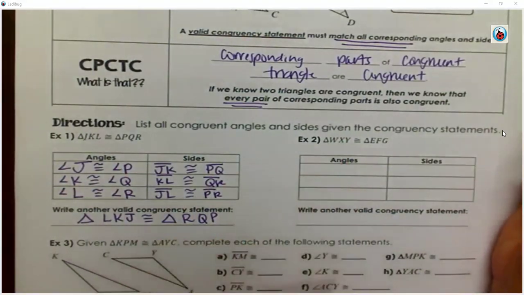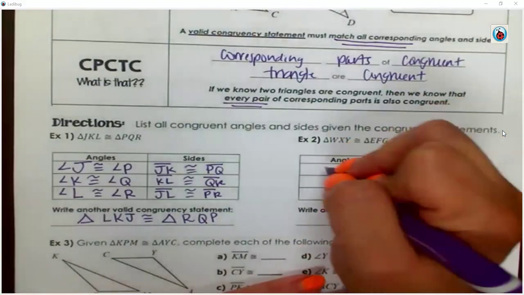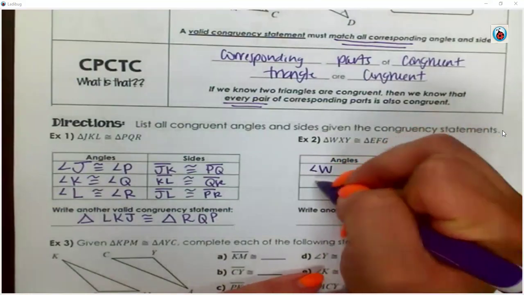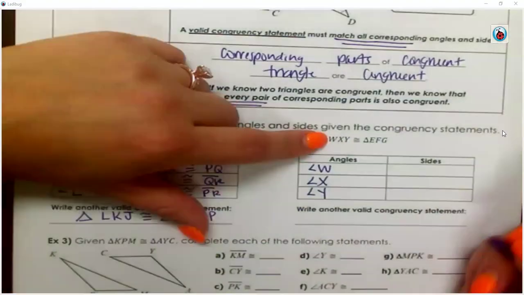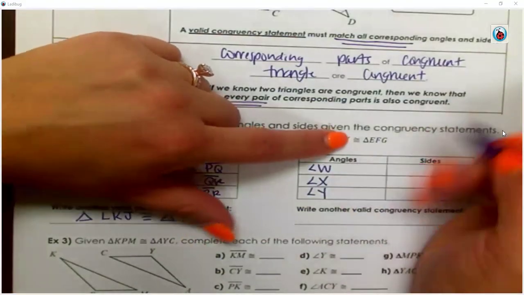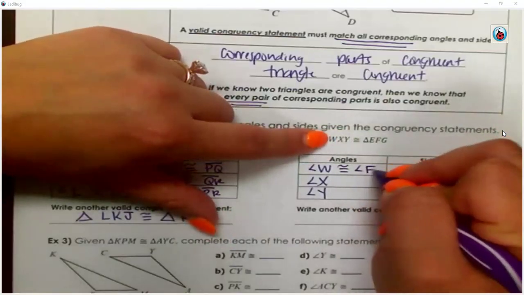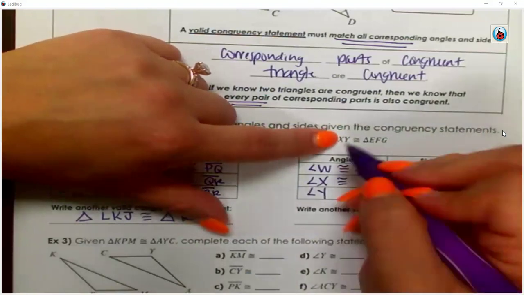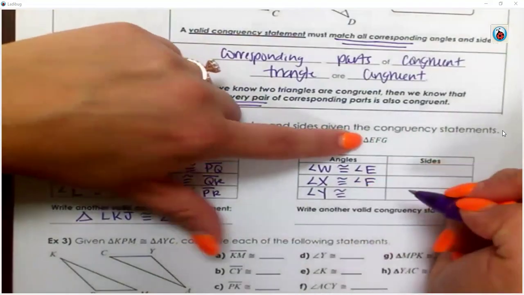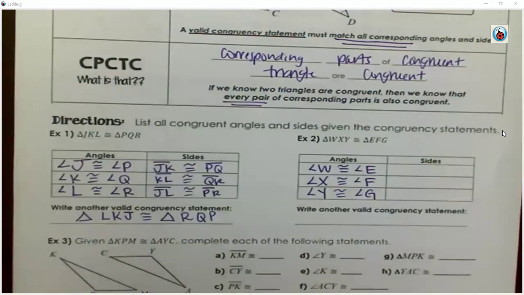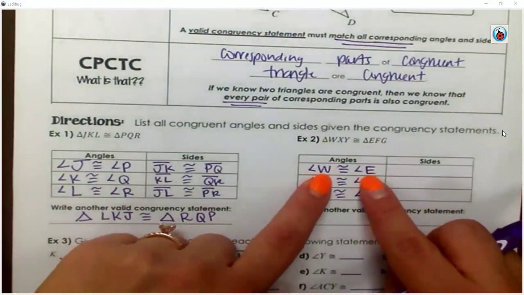Example 2, here we have the same thing. We have triangle WXY is congruent to triangle EFG. So I start off with my angles. I have angle W, angle X, angle Y. If that's the order that they were given, I need to find the corresponding angle that's congruent. Well, the first one listed would be my angle E. Then congruent to angle X would be angle F. And then congruent to angle Y would be angle G. So once again, notice these are in the same order, and that means that those would be congruent.